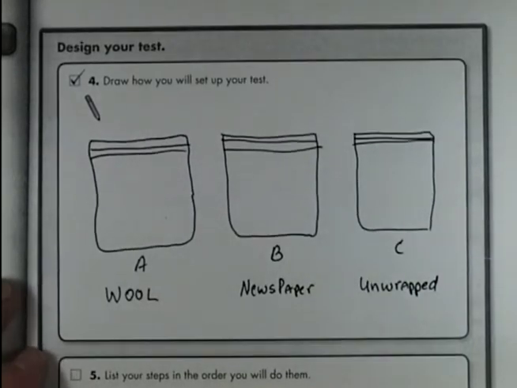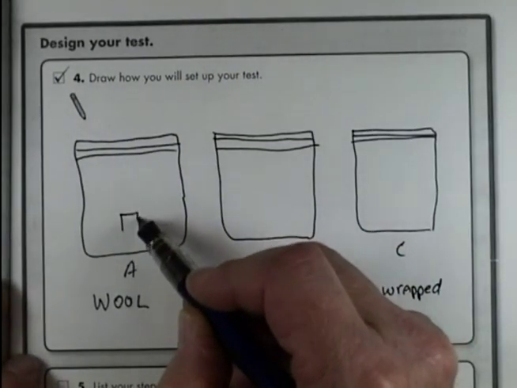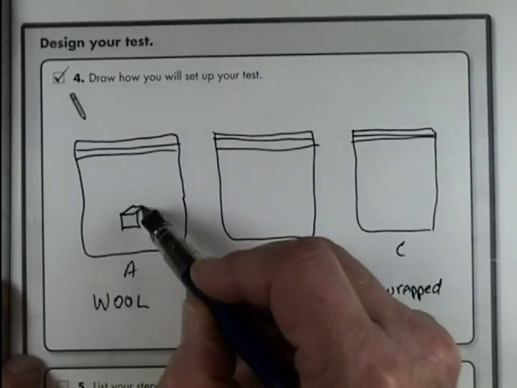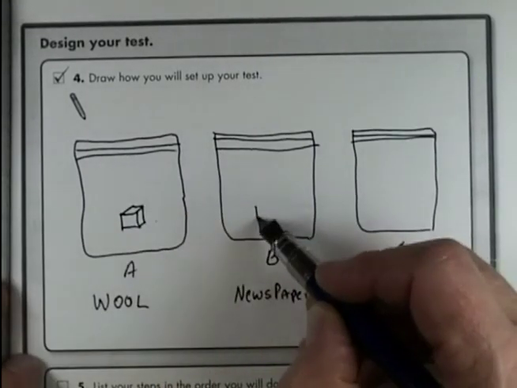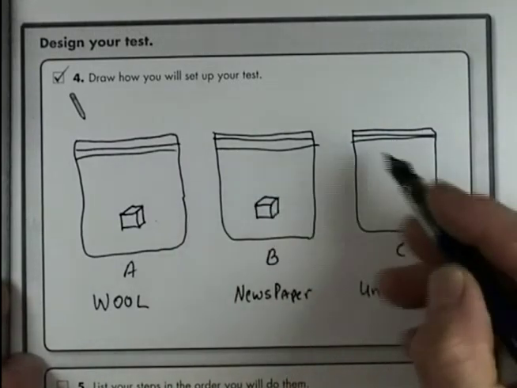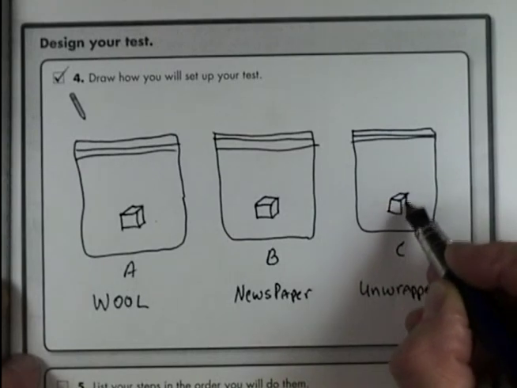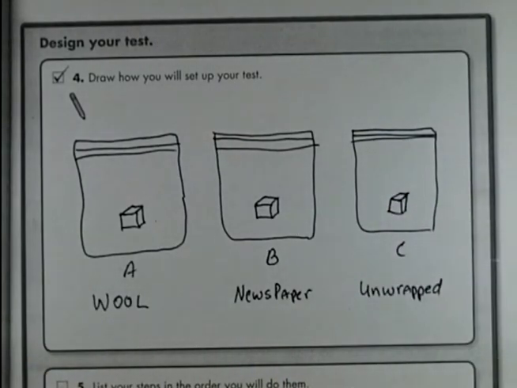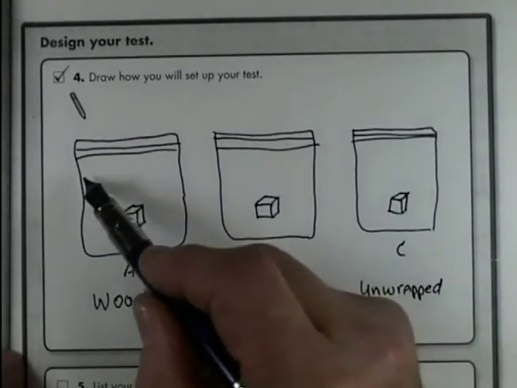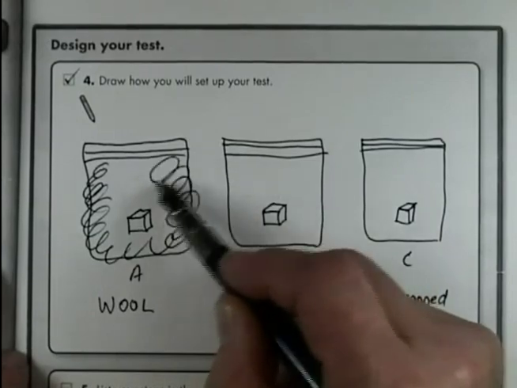Okay? They're the same size, same shape. I'm going to put an ice cube in each one. Same size, same shape. So go ahead and draw an ice cube in each one. This one is going to be covered in wool, so I'm going to draw wool around this one.